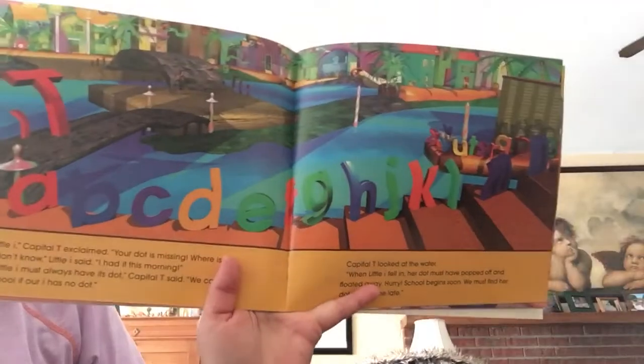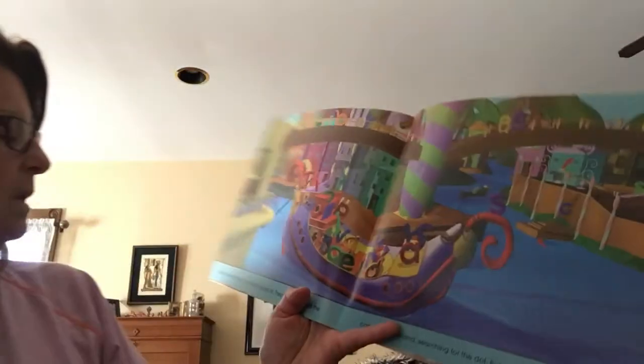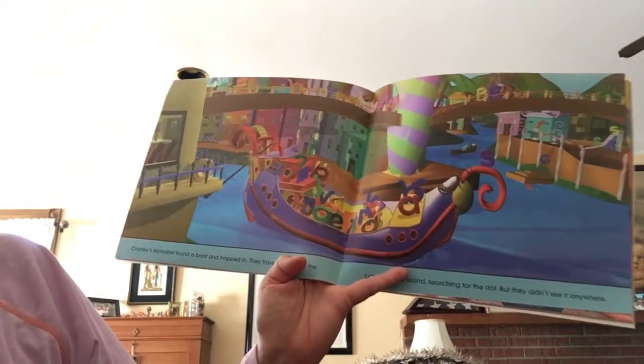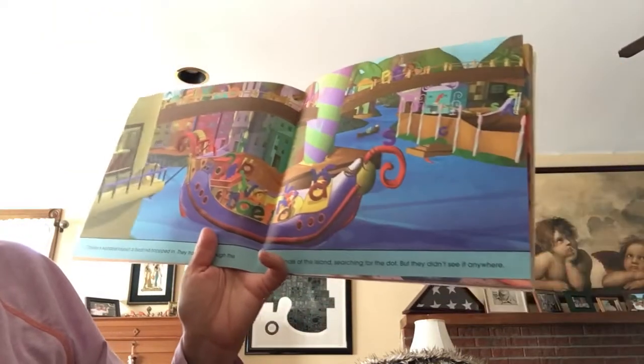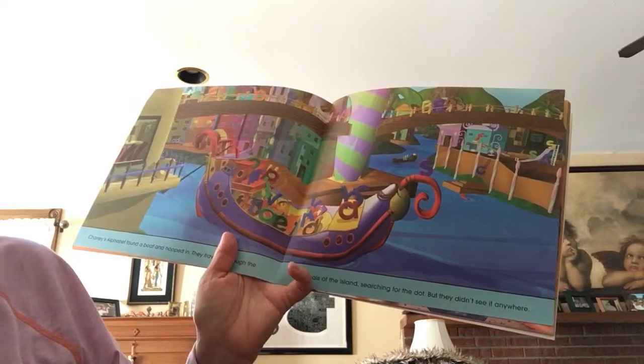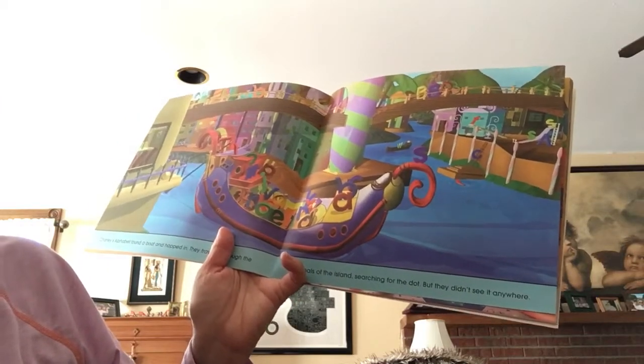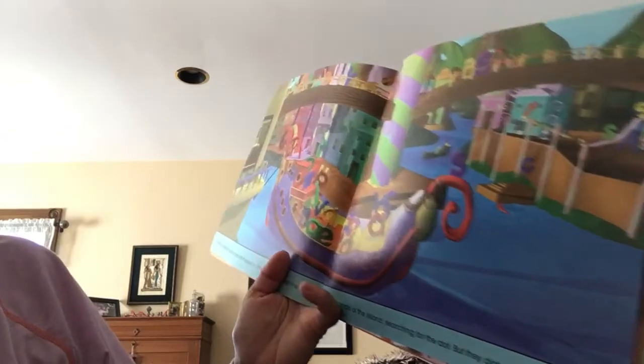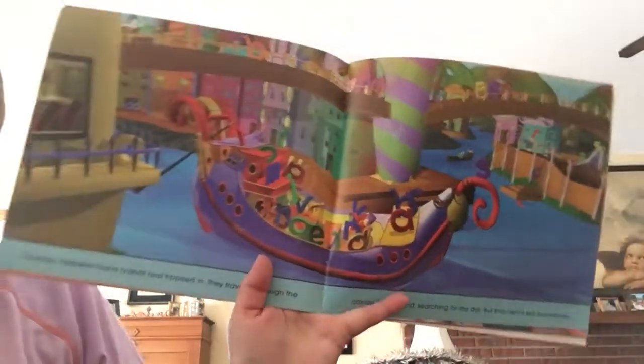So her dot is missing. Charlie's alphabet found a boat and hopped in. They traveled through the canals of the island, searching for the dot, but they didn't see it anywhere. I'm looking, boys and girls, to see if I can see it hidden. I don't see it either. We're using our eagle eyes, aren't we, to see if we can find it?